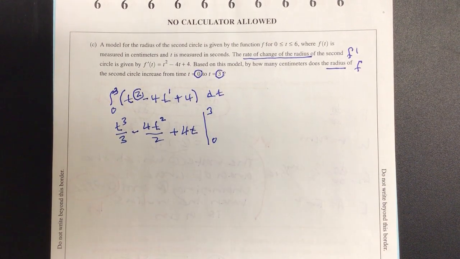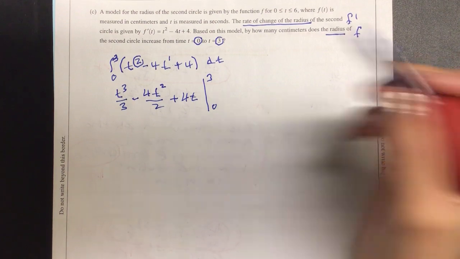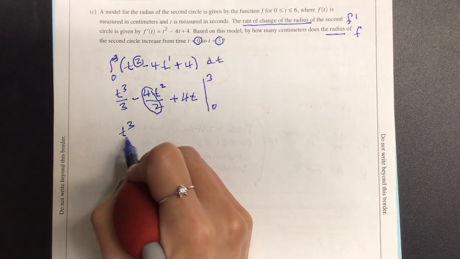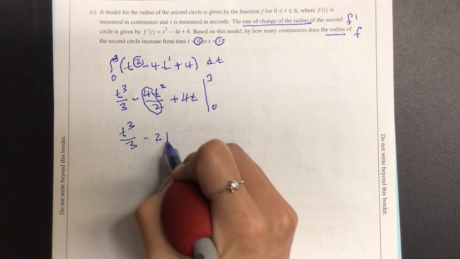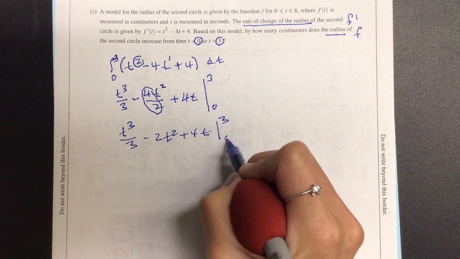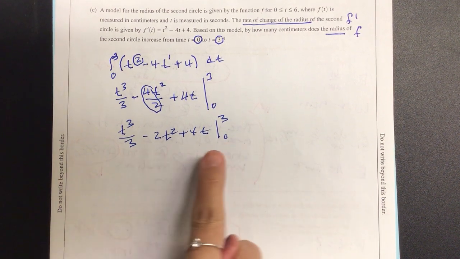Let's see if we can simplify something so we don't make silly mistakes. Which of the components can we simplify further? 4 over 2? So I'm going to write out t cubed over 3 minus 2t squared plus 4t. And then we're going to plug it in. Now, do we really care about plugging in the 0? If there was a constant, it does matter.